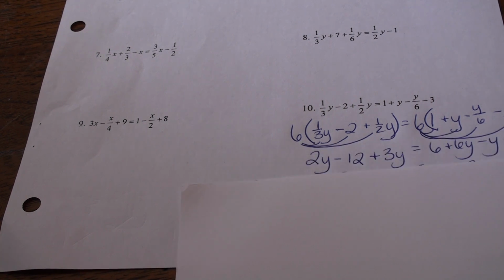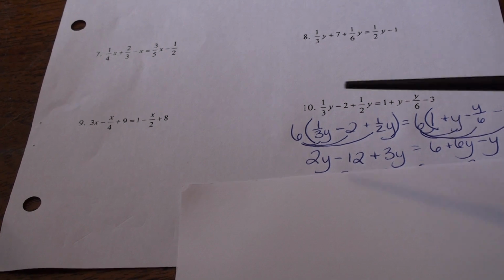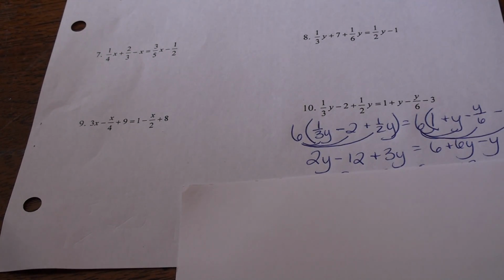6 times 1/3 y will give me 2y. 6 times negative 2 will give me negative 12. 6 times 1/2 y will give me 3y. 6 times 1 is 6. 6 times y is 6y. 6 times negative y over 6 is negative y. And 6 times negative 3 is negative 18.